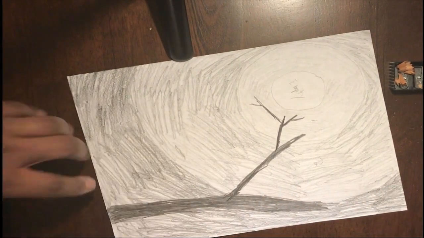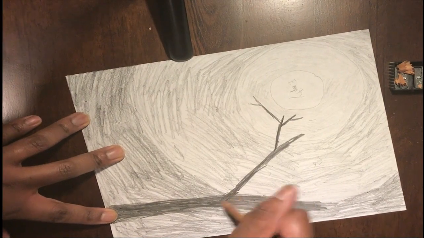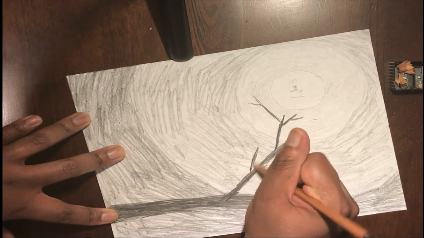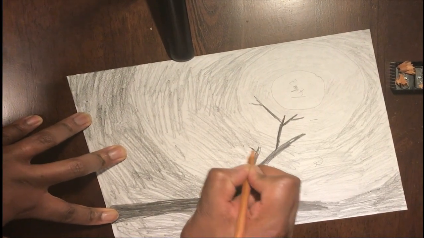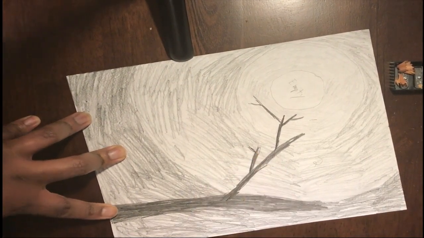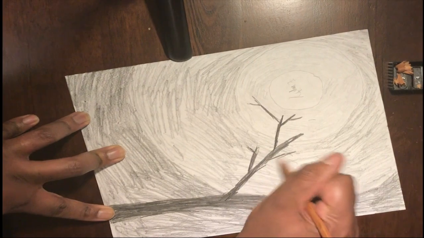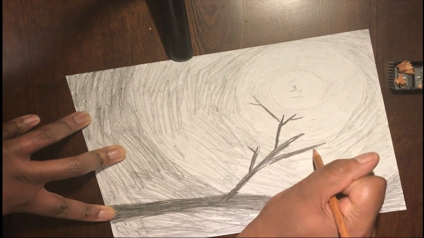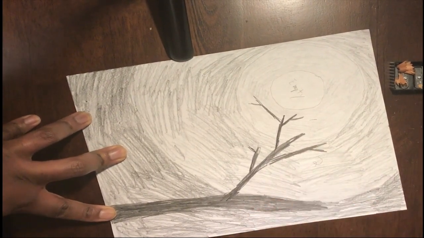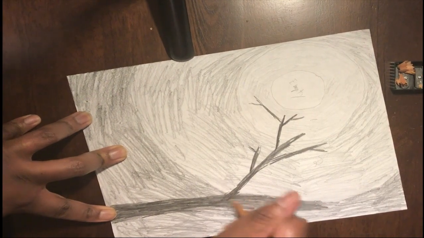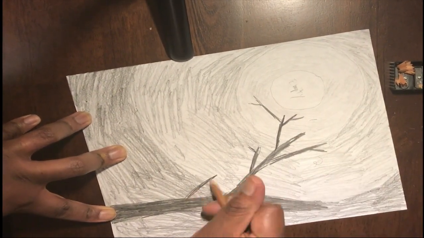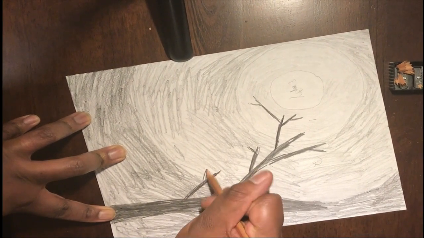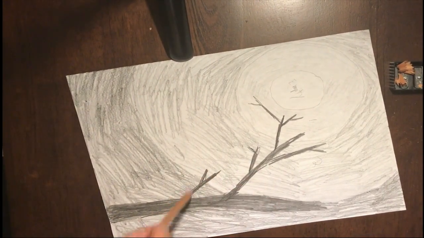It still looks like the letter Y. I can add a branch down here, letter Y. Add another letter Y. I can add a branch up here, letter Y. I can add another branch down here, letter Y.